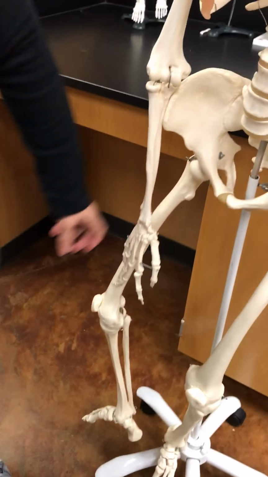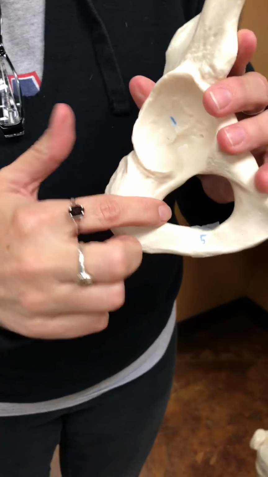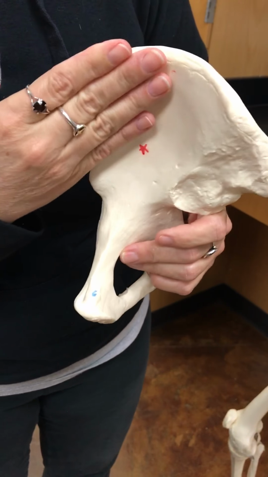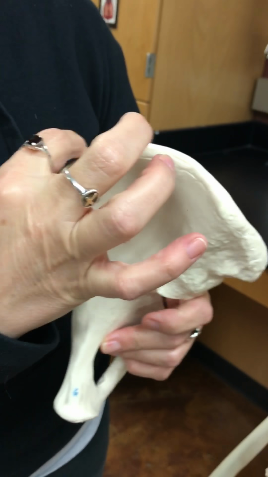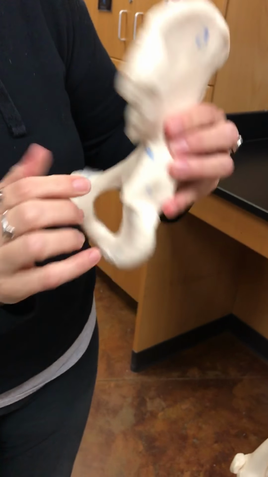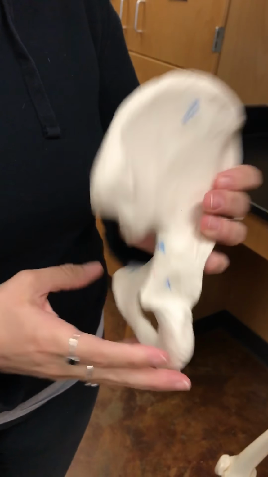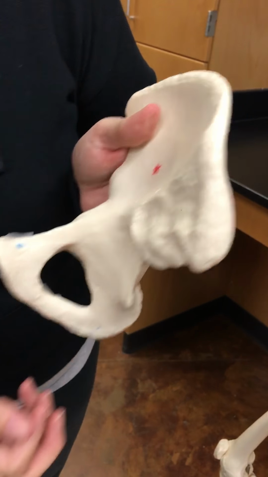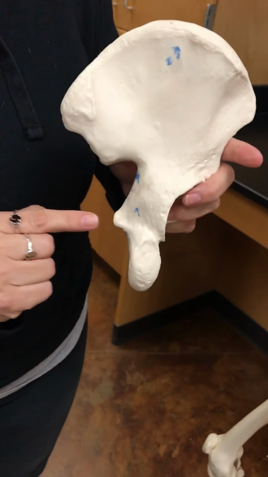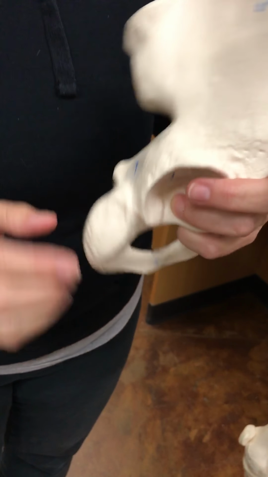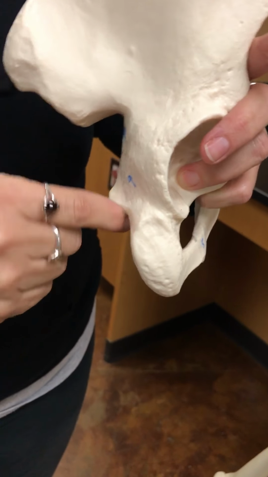Okay, the pelvic girdle. The whole bone here is the coxal bone. This is the acetabulum. This is the obturator foramen. This is the ilium. This is the iliac crest right here. This is the greater sciatic notch. This is the ischium, where you sit on your butt. This is the ischial spine right here. The ischial tuberosity. And then this is the lesser sciatic notch right here.